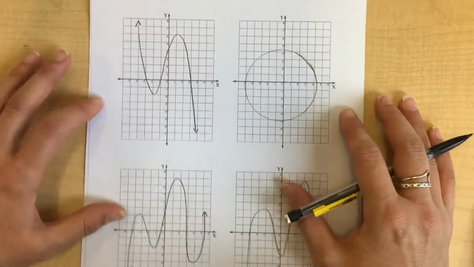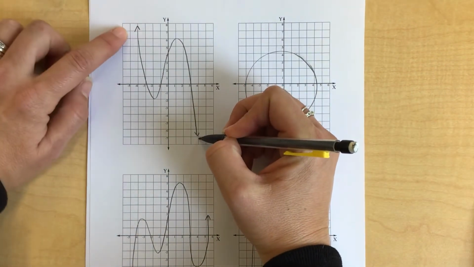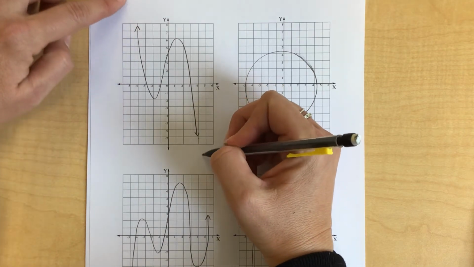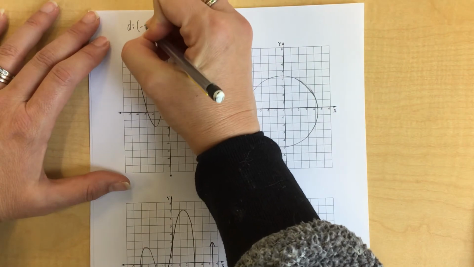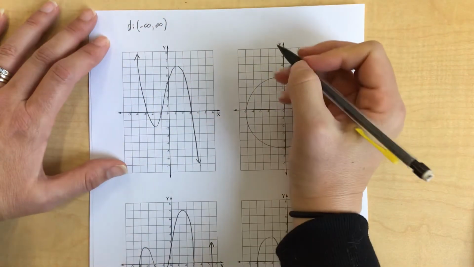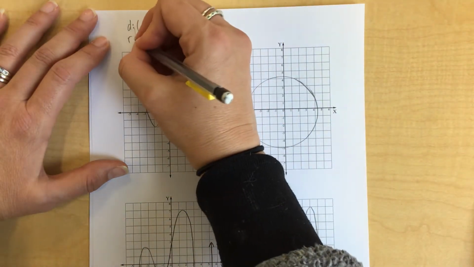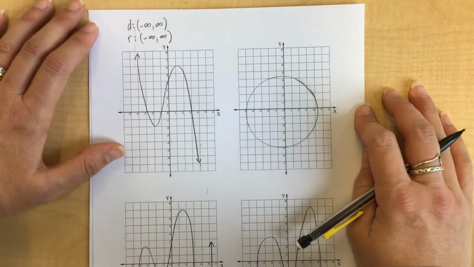All right, a couple more examples. All right, so if we're looking at domain and range, notice my arrows are going down and up. Okay, that's important. All right, so that means this is going to keep getting wider and wider and wider. So domain is going to be negative infinity to infinity. My range, it goes up forever, it goes down forever. So my range is going to be negative infinity to positive infinity.